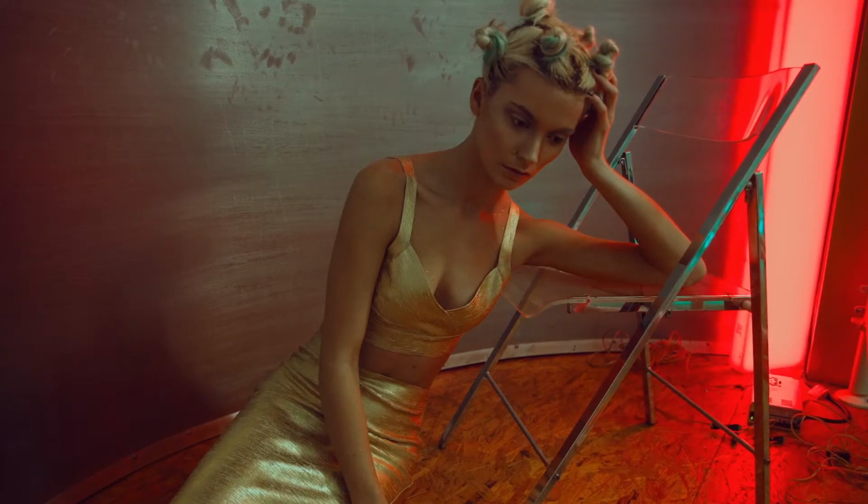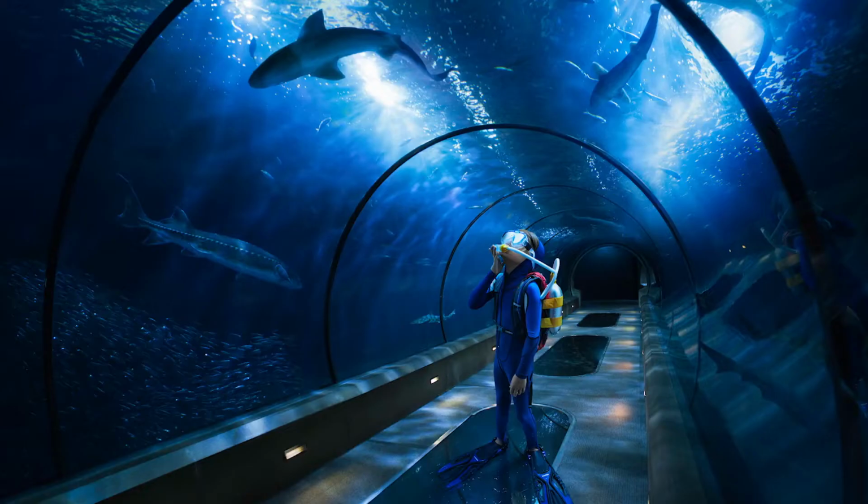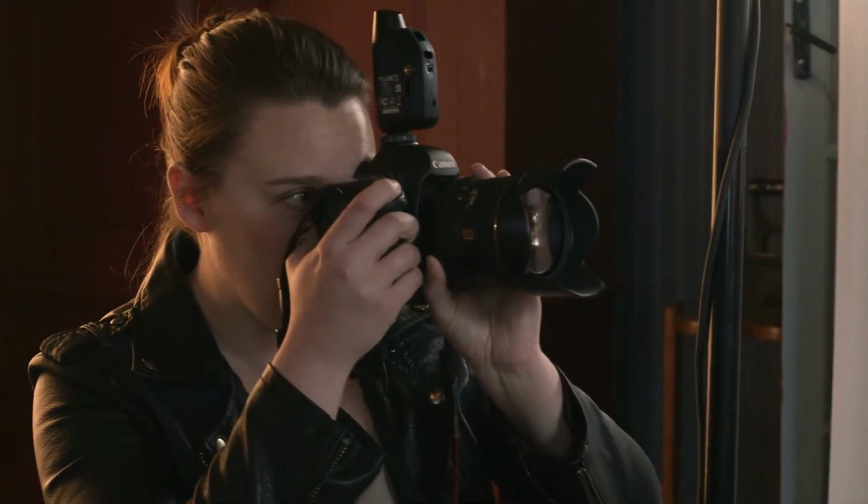Red literally makes us feel more energetic, more enlivened. Blue makes us feel calmer. It helps us concentrate. That's the beauty of color.